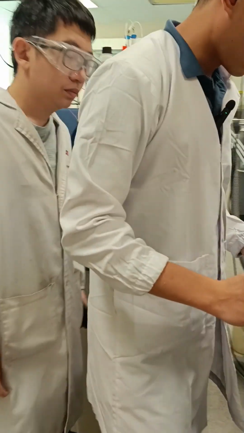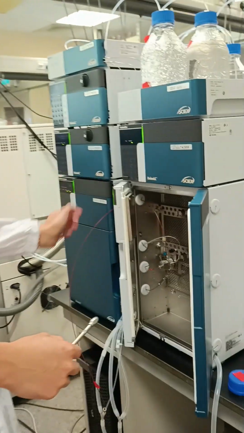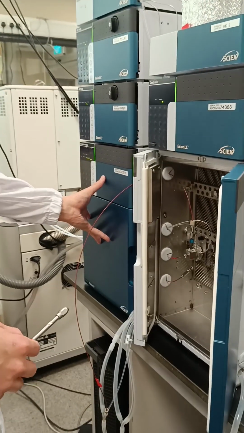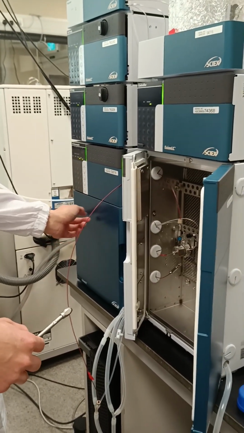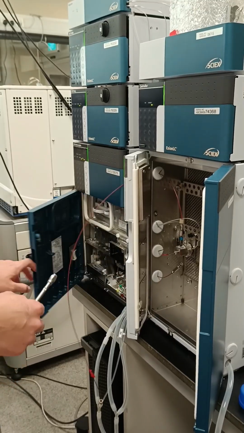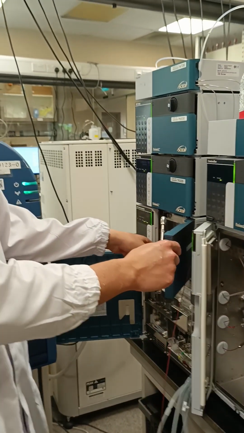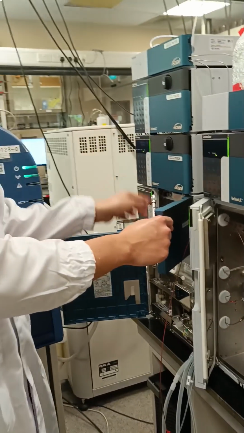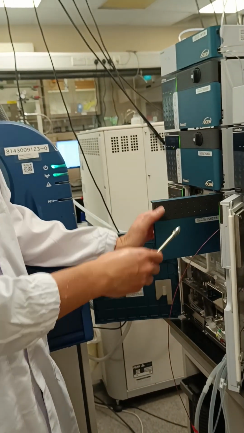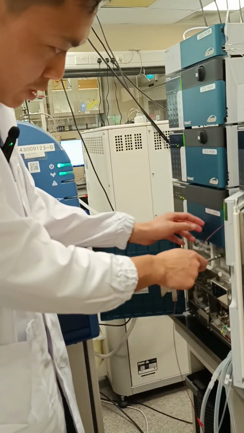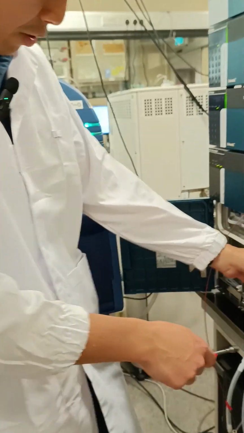Usually the direction of the flow will be, here is the autosampler. This is where you load your samples, and the needle will inject through your vials here and extract the samples from here. So the direction starts from here, through this small red line.